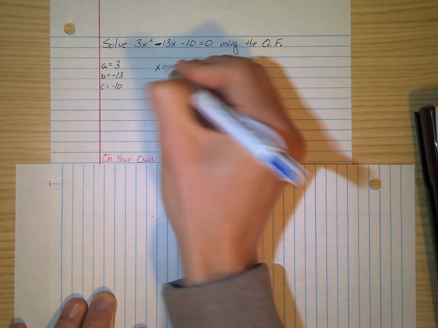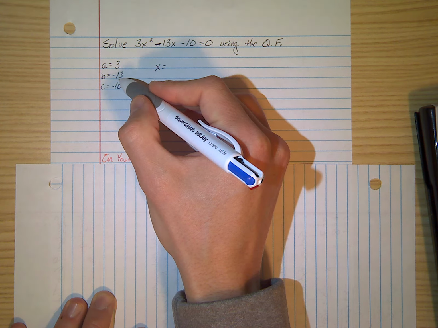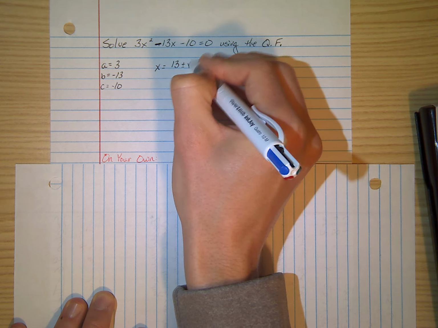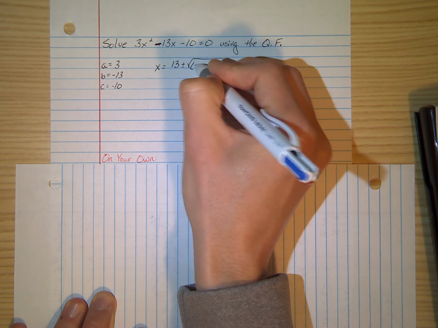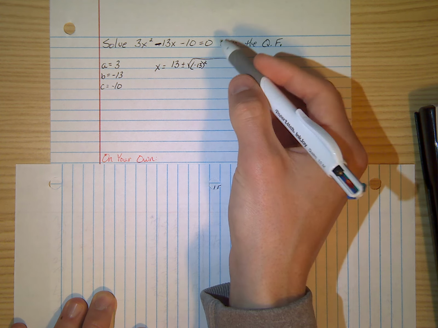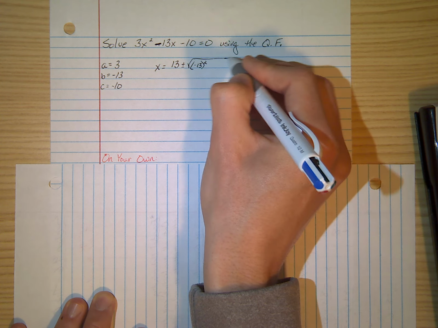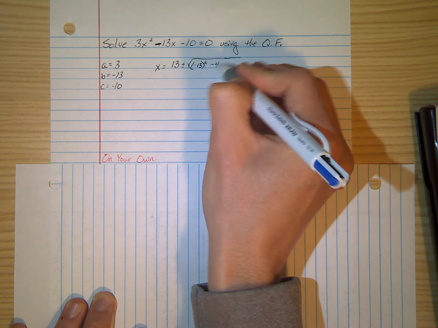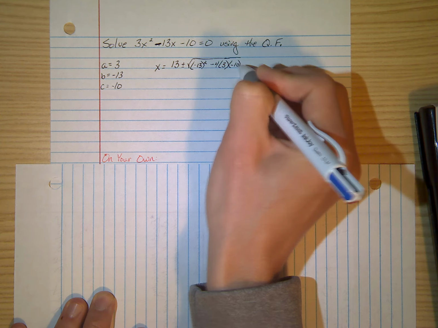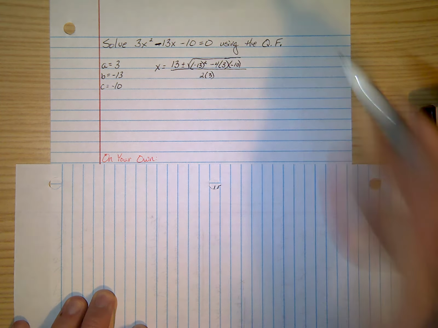So then when we set up the formula, negative B. Well, B is already negative, so it's negative 13, which is a positive 13, plus or minus the square root of. Now I always put this number in parentheses before I square it. Why? Because I want to make sure that I put it into my calculator correctly. I'll explain that in just a second. Minus 4 times A, which is 3, times C, which is negative 10. Again, don't forget your negative sign. All over 2 times A, which was 3.